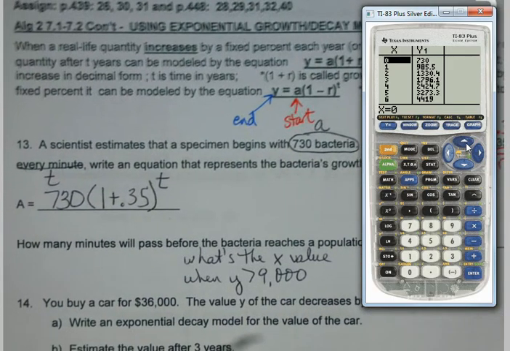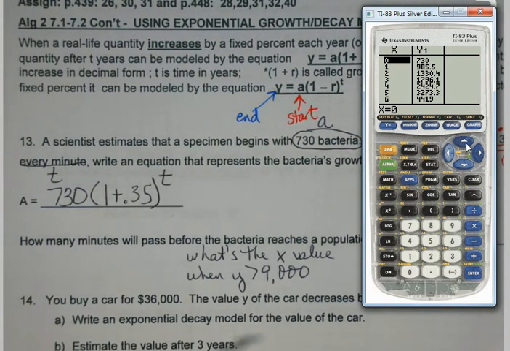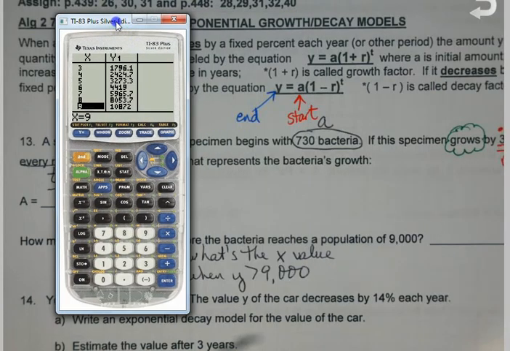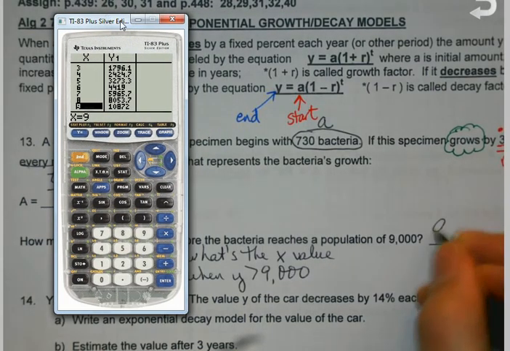I'm trying to figure out what minute it is when Y gets to be bigger than 9,000. So what I typically do is I just start to scroll down. And I notice when I get to minute 8, my Y value is 8,000. I'm getting close. When I get to 9, it's at 10,000. I'm going to use whichever X value is the time that it gets over that. So here, 9 minutes.